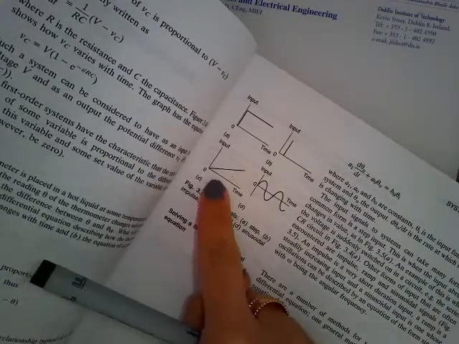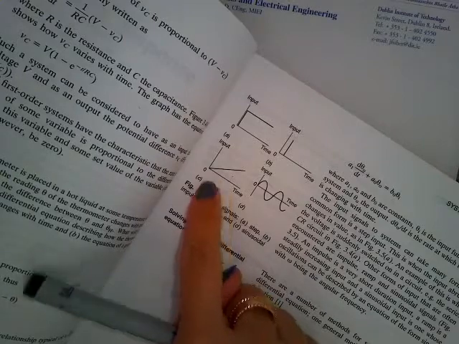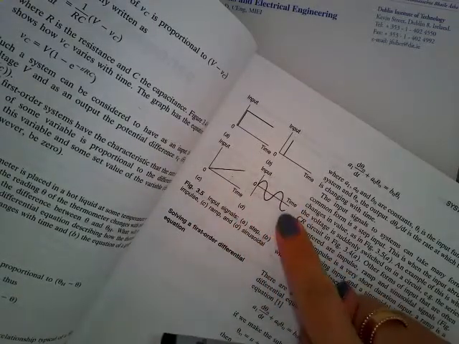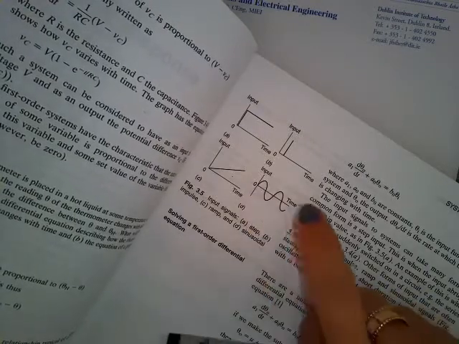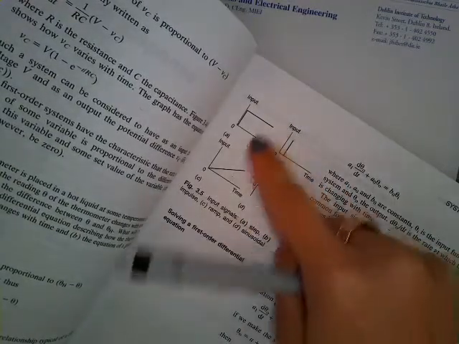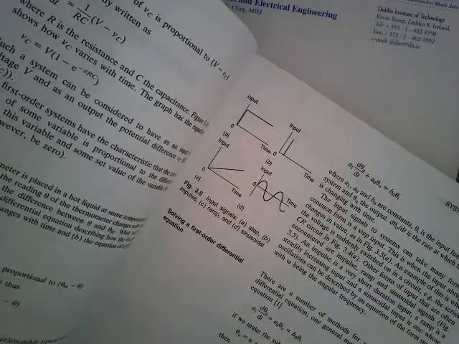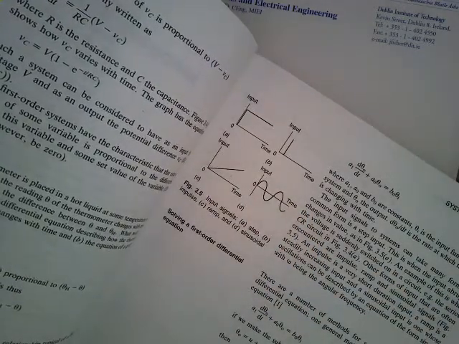Another type of input signal that a system can have is this oscillating sinusoidal signal. And that is also important to know. All these types of input signals can be considered when we are looking at solving a differential equation.